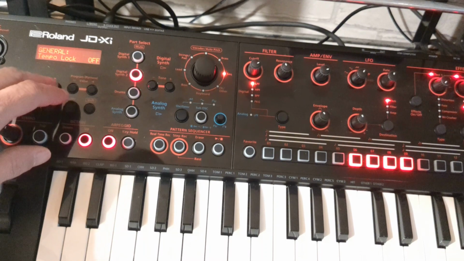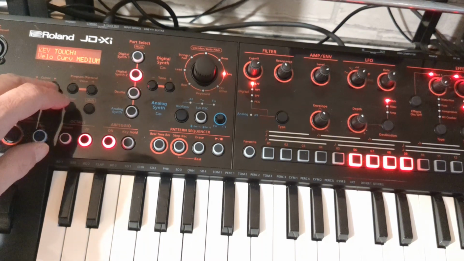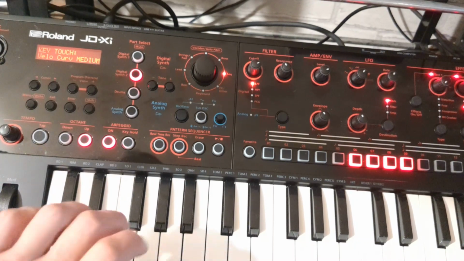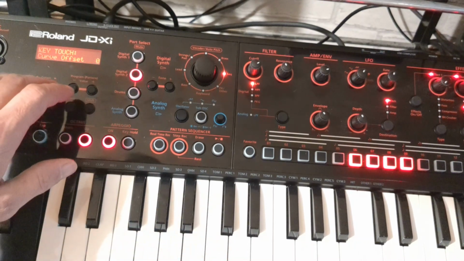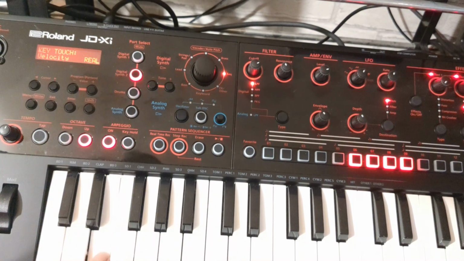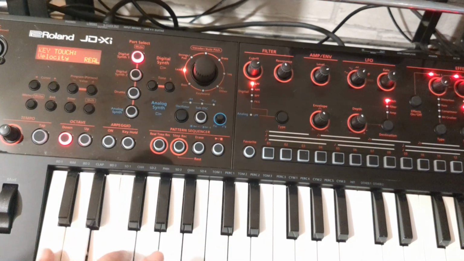Contrast, go and turn stuff up and down. Key touch, so that's just for how much feedback you get from the keys. Velocity, if you want it real, so actually what you put into it, or you can turn it off if you just want to do tapping away.